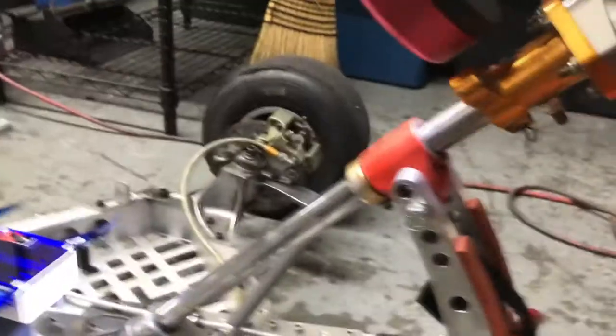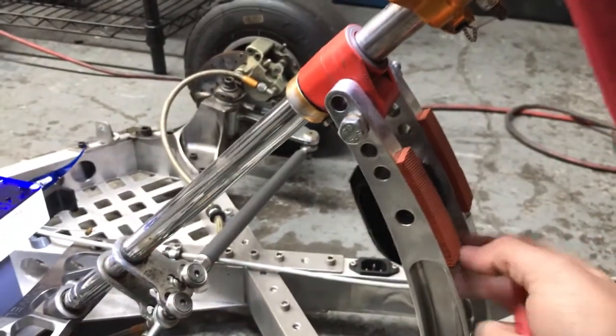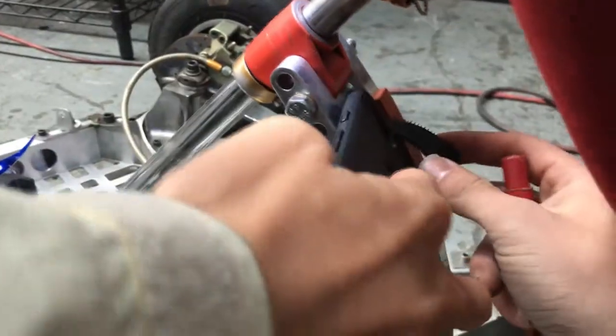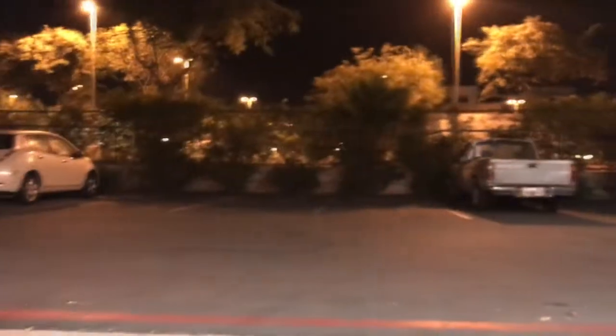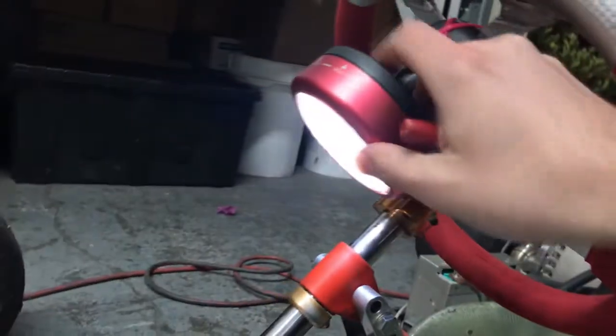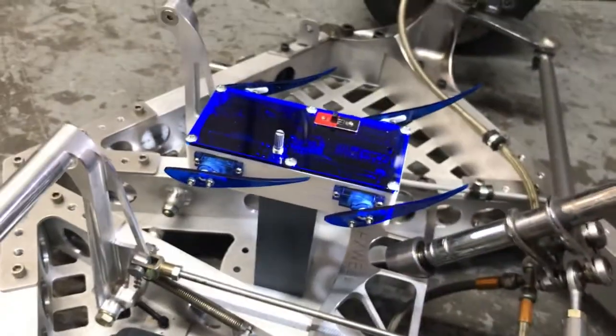On the back here, there would normally be a phone to record the footage here of the angles of attack changing. And because we are running at nighttime right now, we do have a little spotlight shining down on the setup so you can see everything.